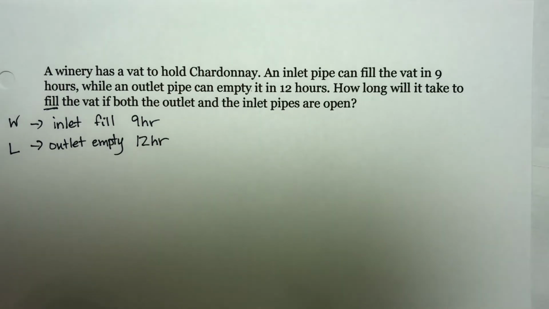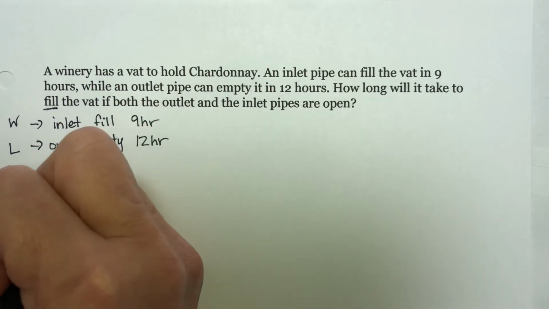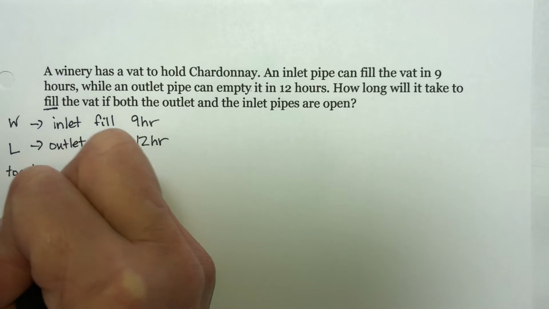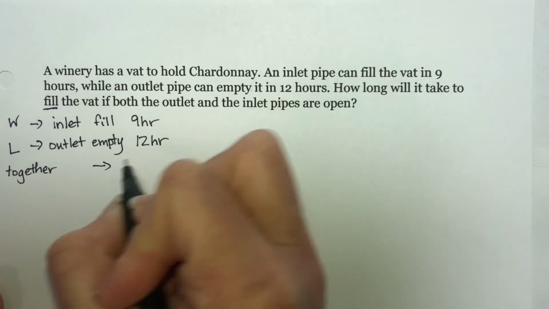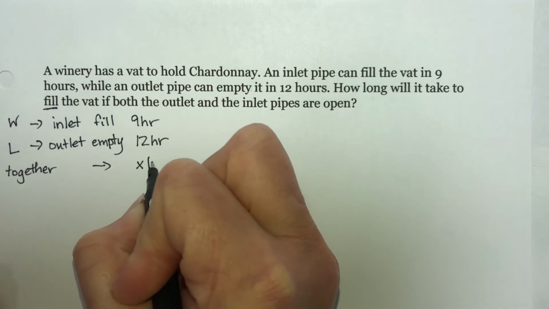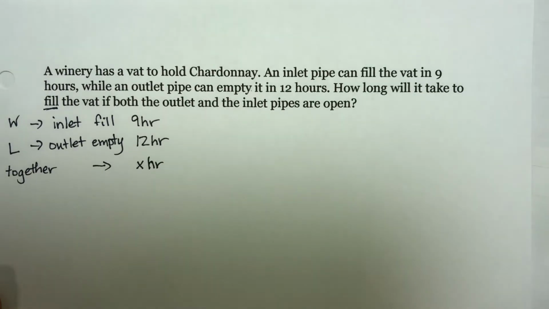Okay, so let's talk about together. If they're both open, it can do its job in X hours. That's the part we don't know, and that's what we're looking for. How long will it take to fill the vat if both are open? Now, what I said earlier is we have to use the type of thinking that we use when we go to San Antonio. If we know the whole job takes 9 hours, how much of the job can you get done in 1 hour?